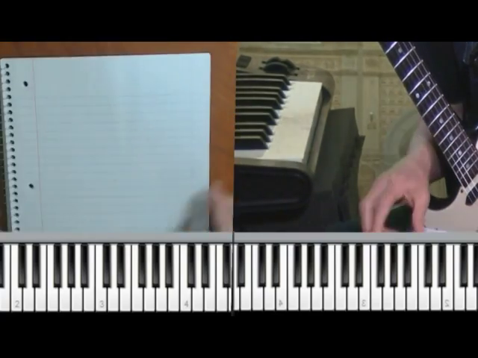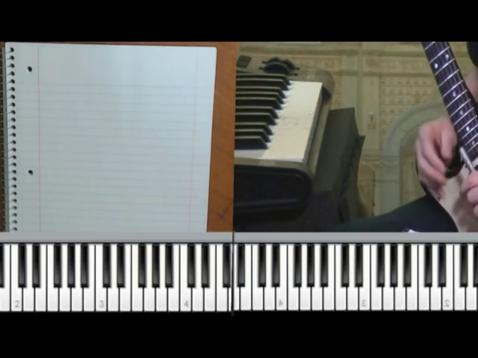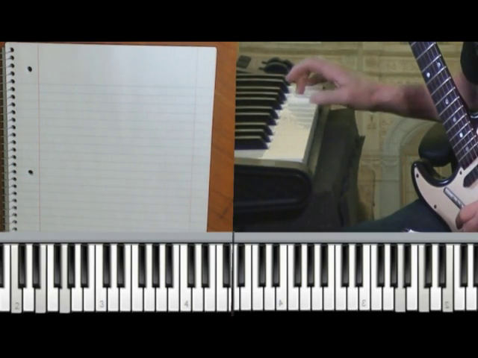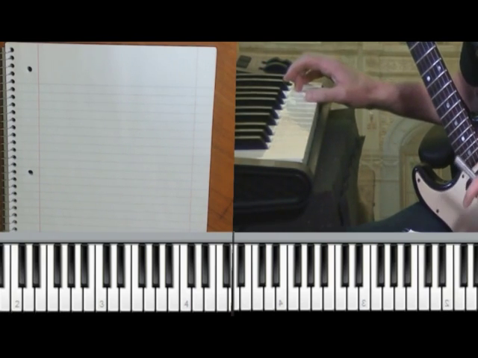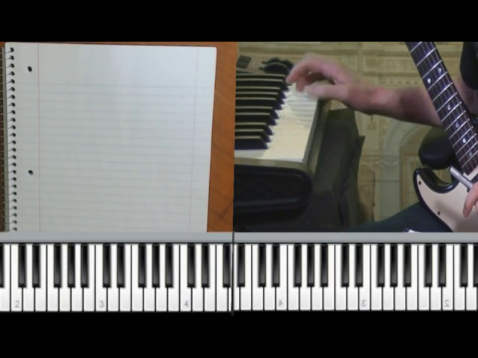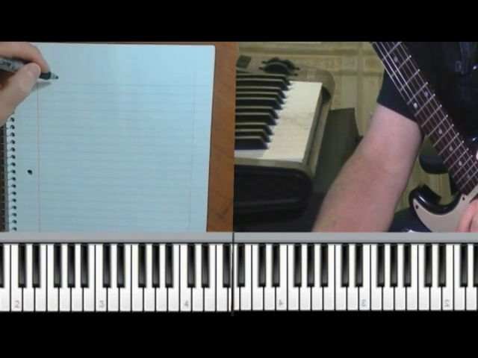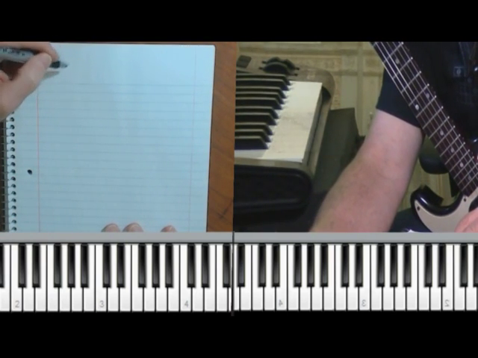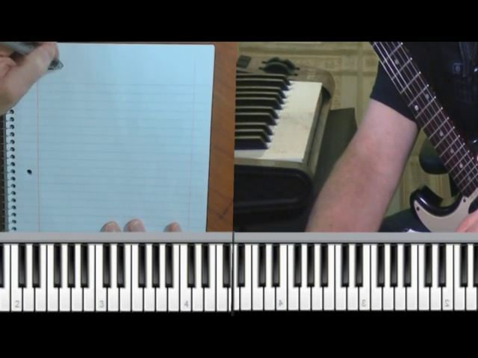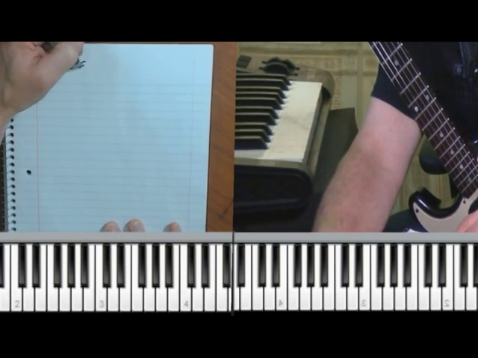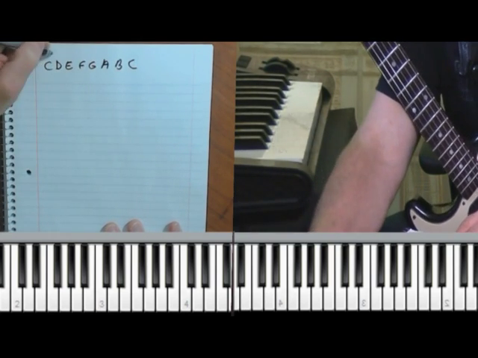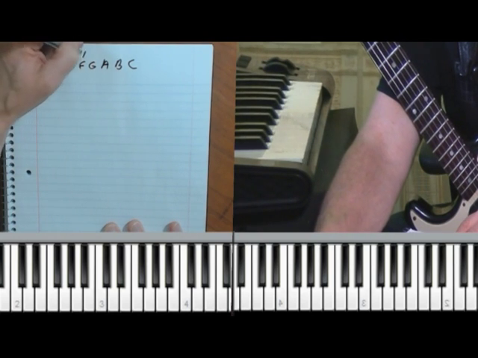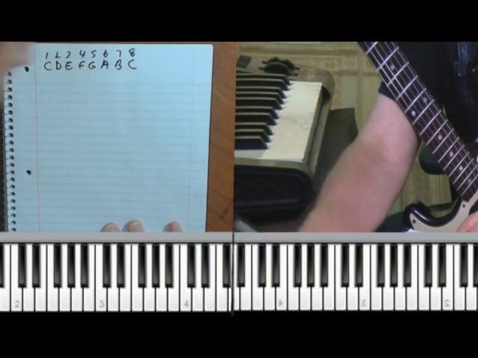So on the keyboard, right? If you look to the left, you have C, E, G, right? C, E, G. Now on the right, you have A, C, E, right? So you have C, E, F, G, A, B, C, right? 1, 2, 3, 4, 5, 6, 7, 8.